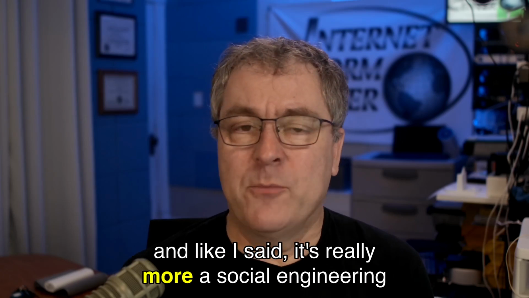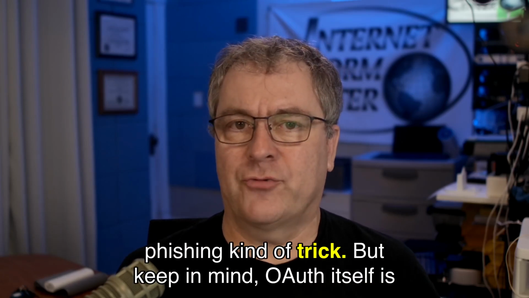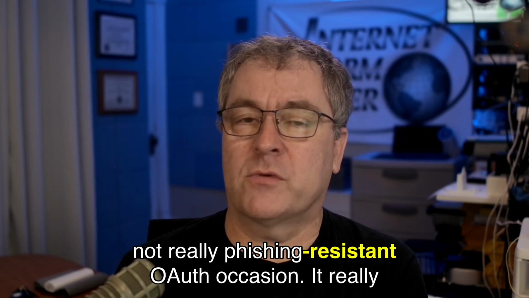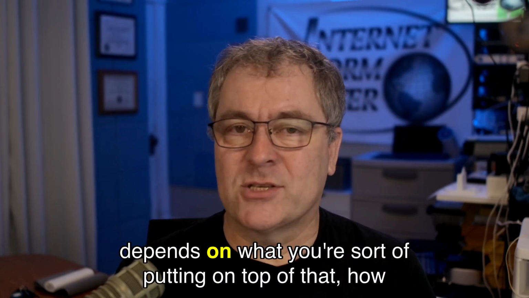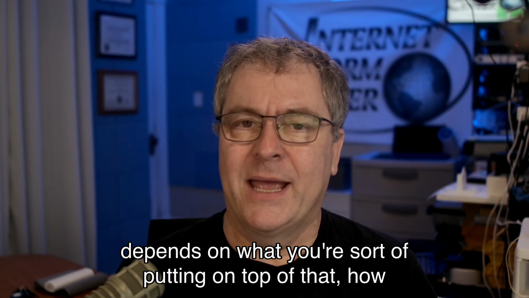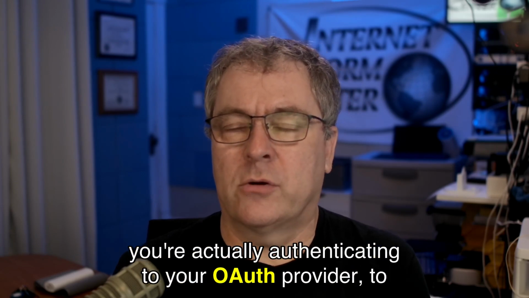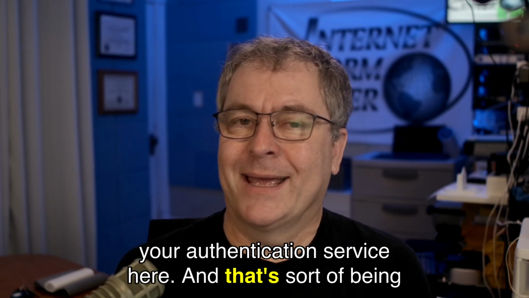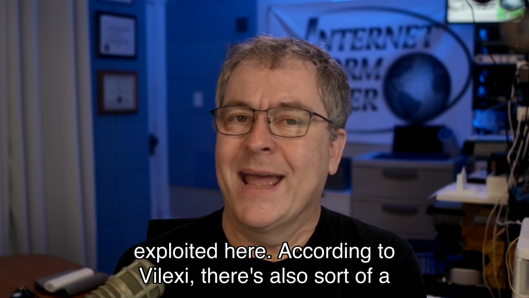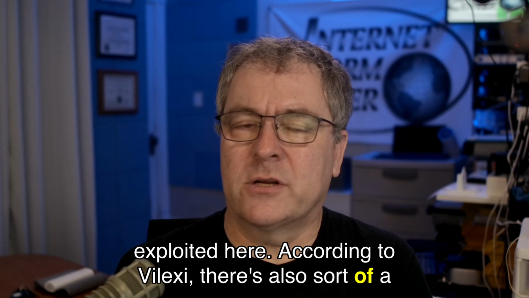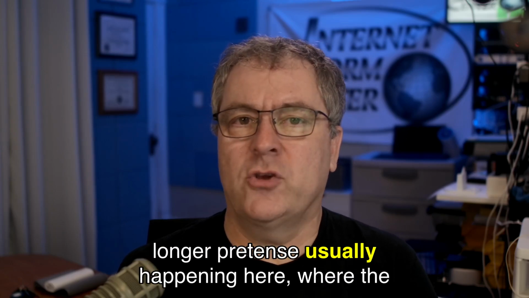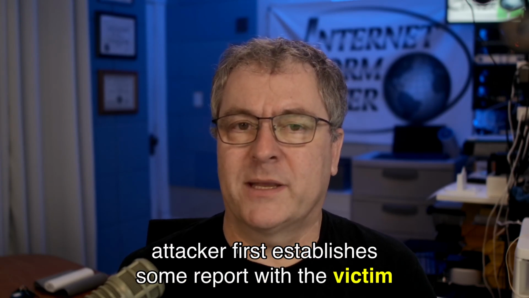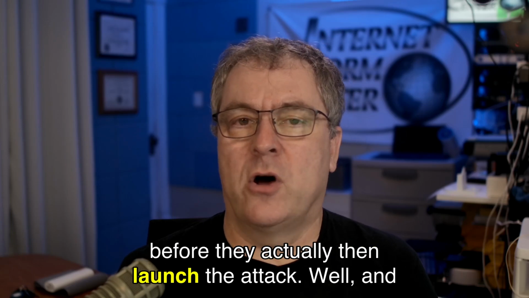Interesting trick, and like I said, it's really more a social engineering, phishing kind of trick, but keep in mind, OAuth itself is not really phishing-resistant authentication. It really depends on what you're putting on top of that, how you're actually authenticating to your OAuth provider, your authentication service here, and that's being exploited here. According to Volexity, there's also a longer pretense usually happening here, where the attacker first establishes some rapport with the victim before they actually then launch the attack.